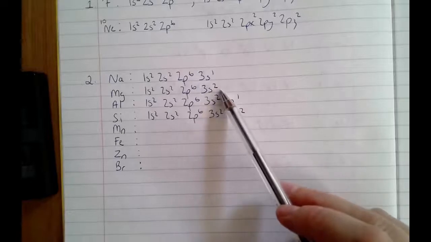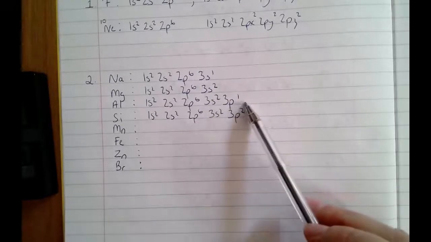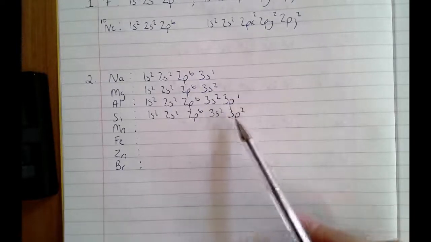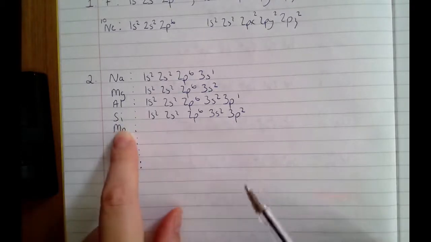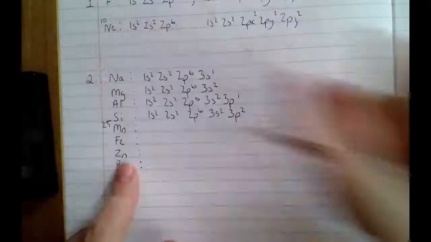So 3s1, 3s2. Then the 2 is full, I'm moving to 3p. But 3p1, 3p2. After silicon, it's phosphorus. So if I had given you phosphorus to do, it would have been 3p3. Then you move on to sulfur, it would have been 3p4, and so on. But instead, I asked you to do manganese, which has 25 electrons in total.